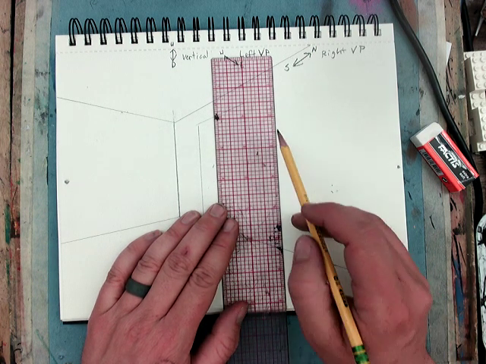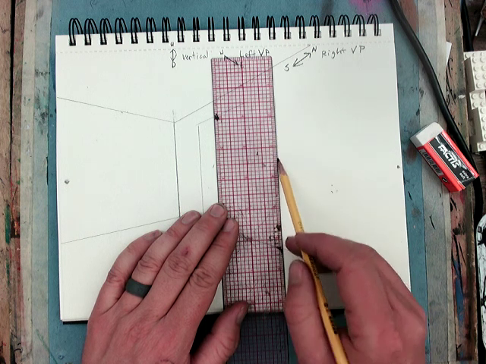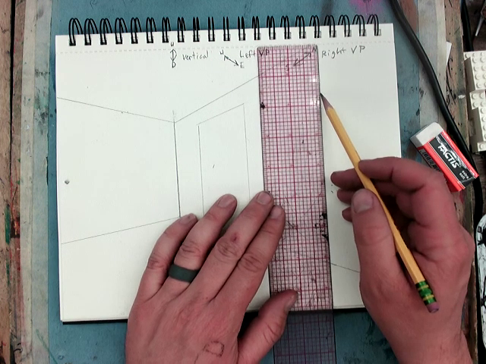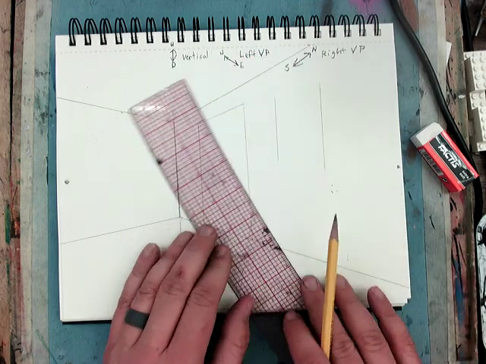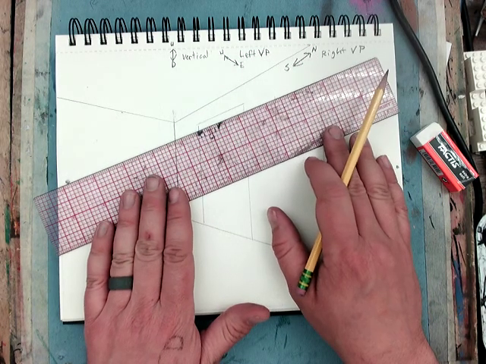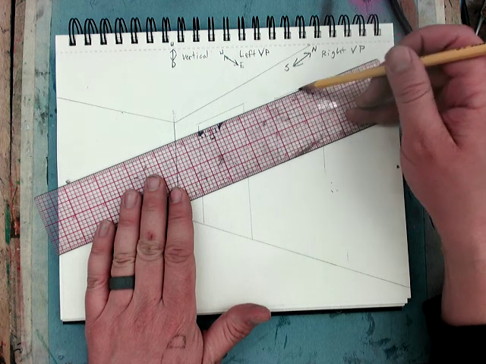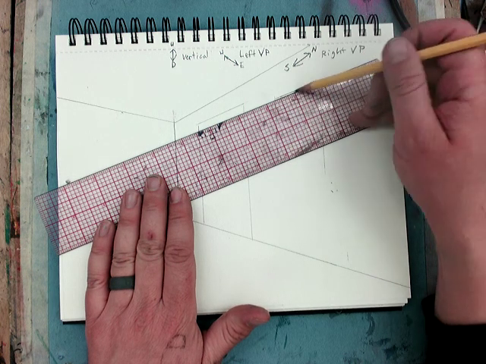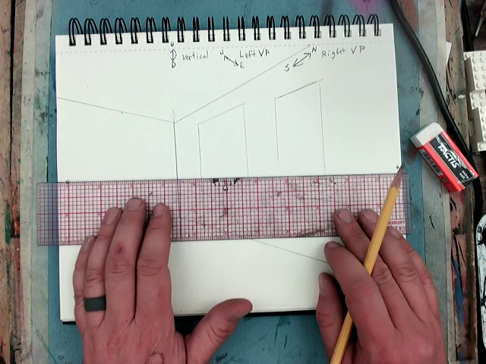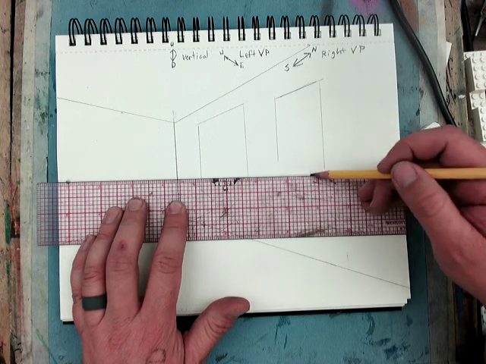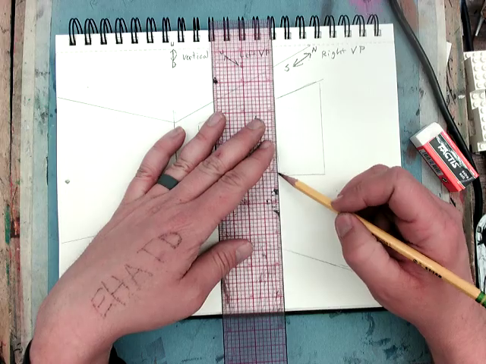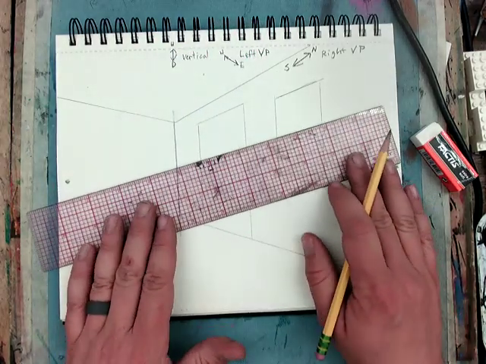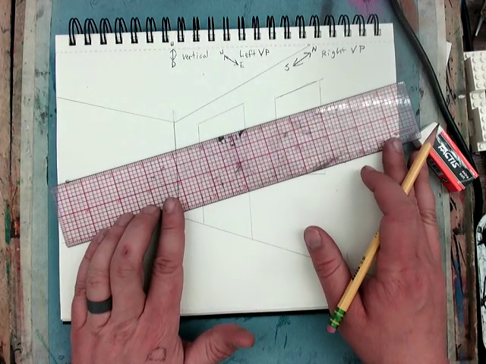It's the same idea, right? Sides are going up and down. Top going east and west. The top and the bottom are parallel, so that means they go to the same vanishing point. There's my wall. Maybe I'll put a painting over here. Same sort of idea.